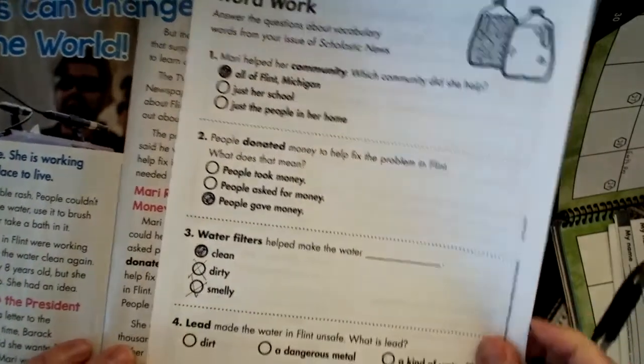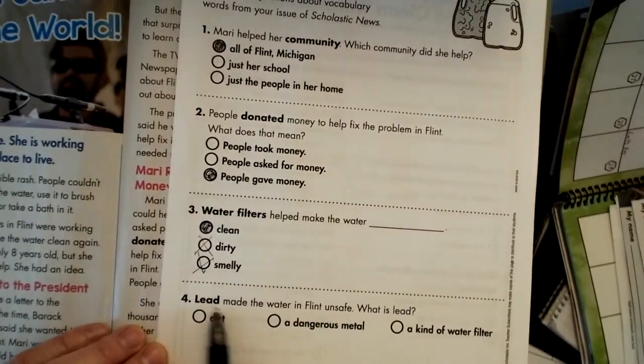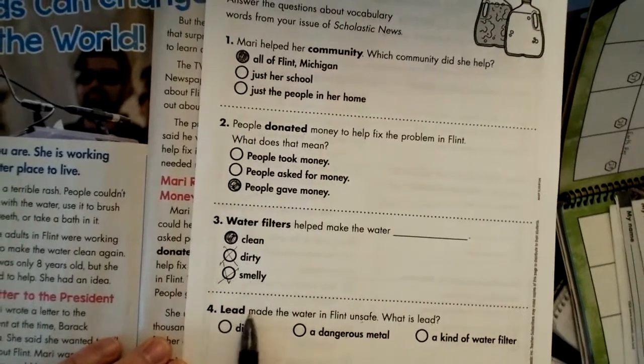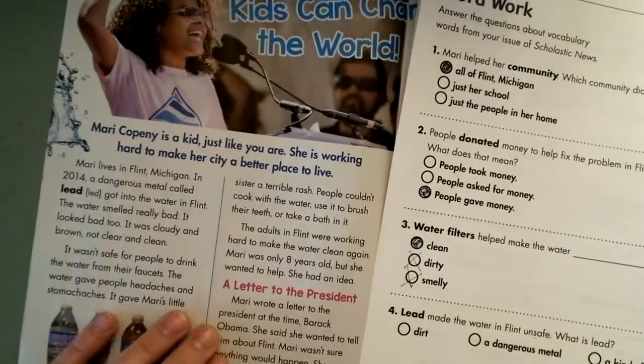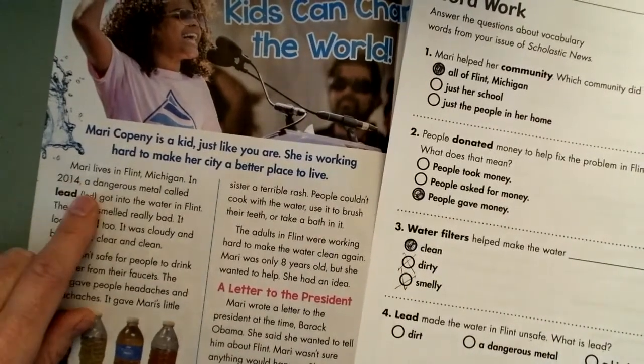Number 4. Lead made the water in Flint unsafe. What is lead? Is it dirt? Is it a dangerous metal? Or is it a kind of water filter? Let's look back and find that word, lead. I see it right here. Let's reread this.